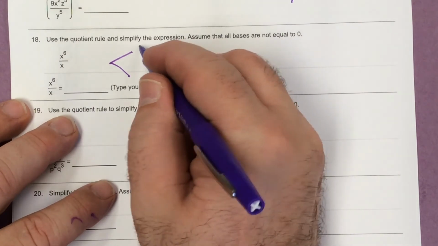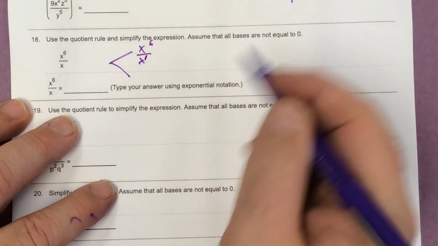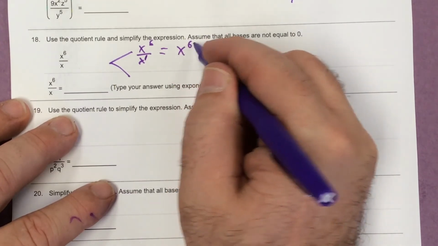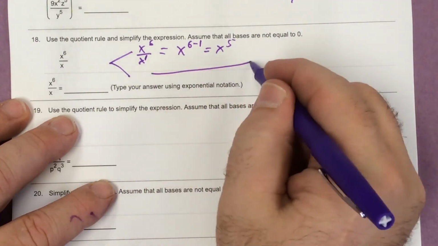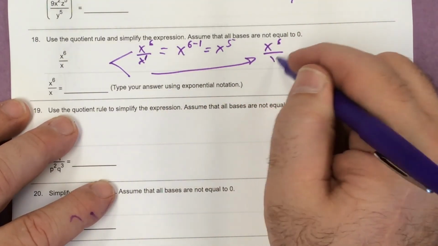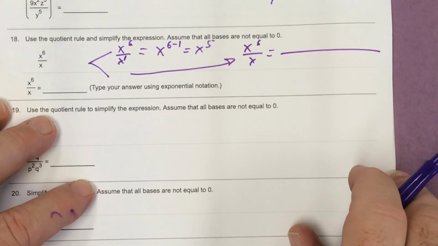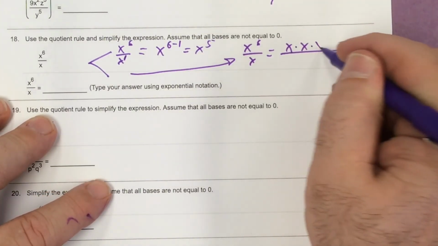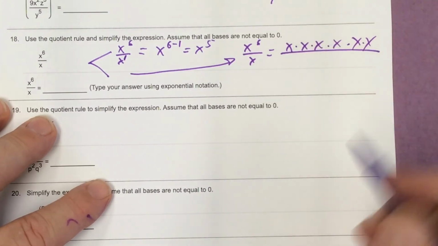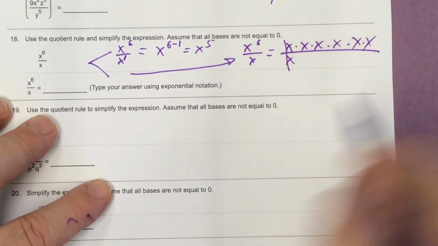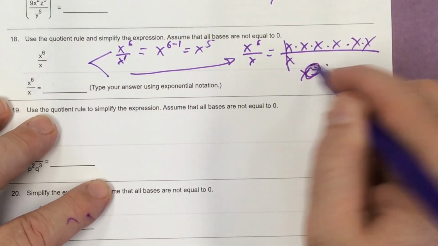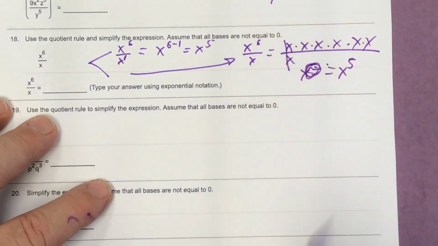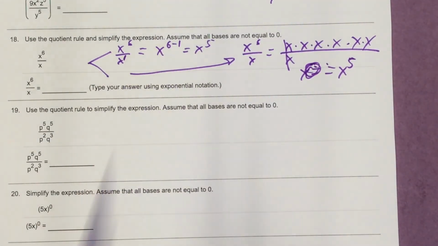The short way says if you have x to the 6 divided by x, this is x to the 1. So I can write this as x to the 6 minus 1, or x to the 5th. The other way to do this is to write it out the long way: x times x times x times x times x times x, all divided by just x. That leaves me with 1, 2, 3, 4, 5 x's, or x to the 5th. So there are 2 ways to get at the answer, but if you know the rule for it, that will certainly help.